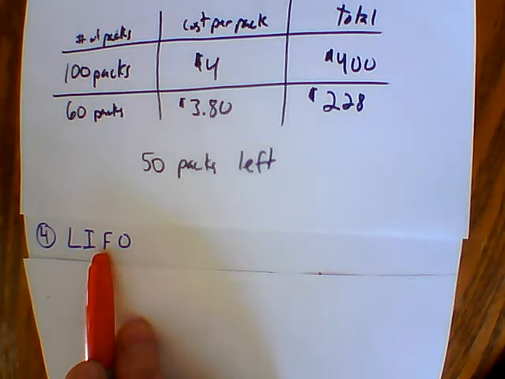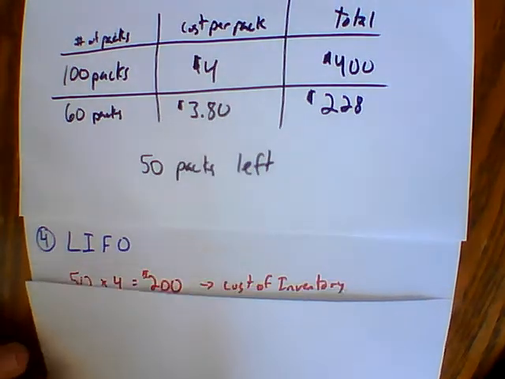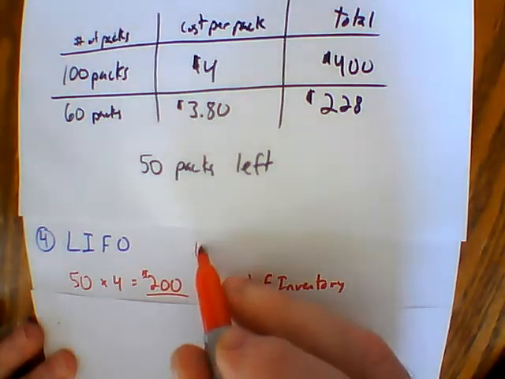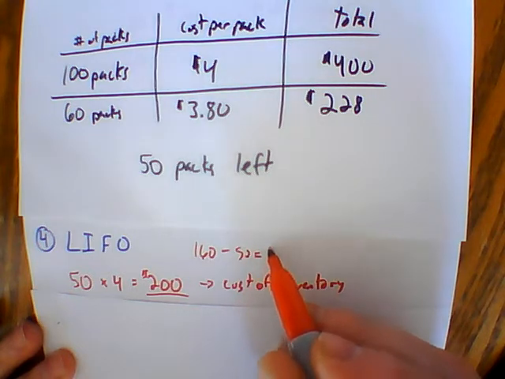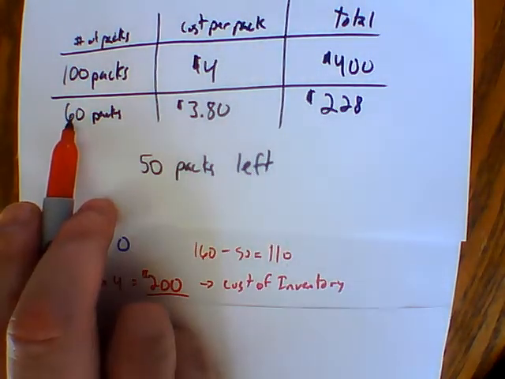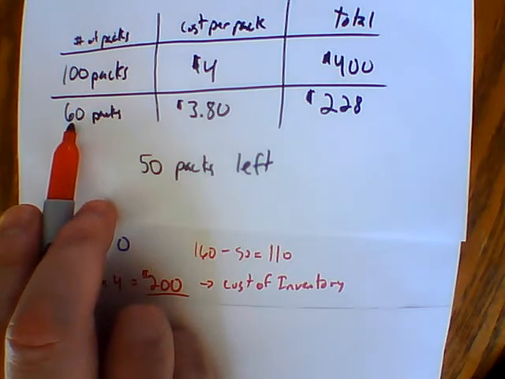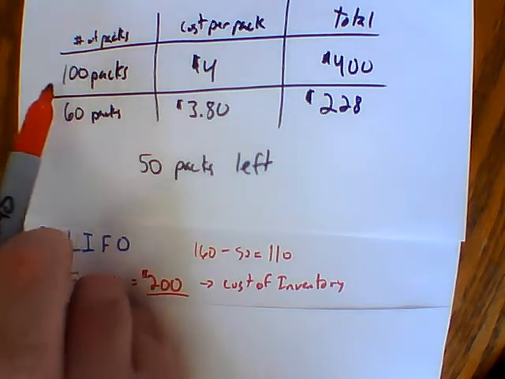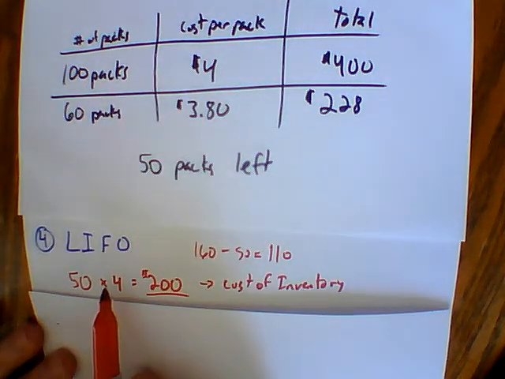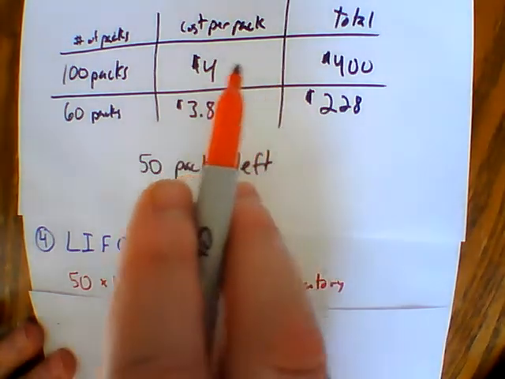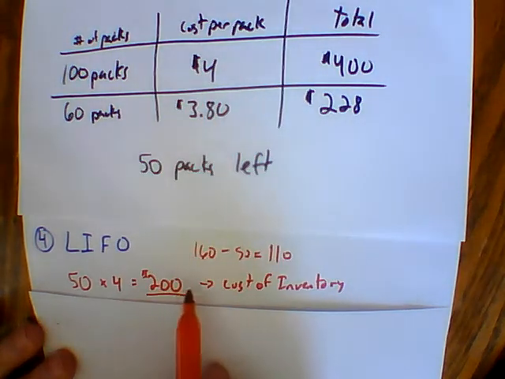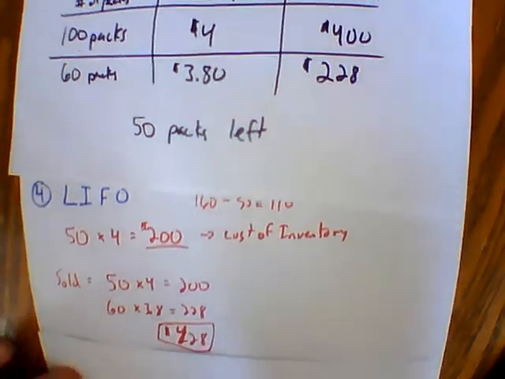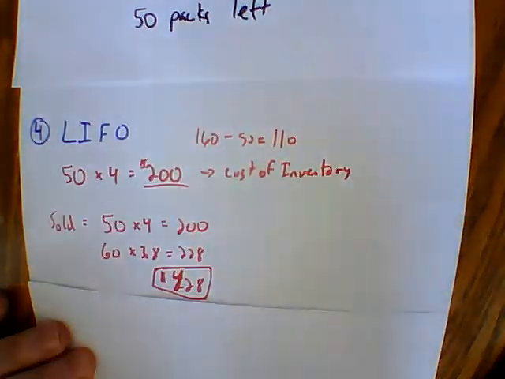So, as we consider this, we start looking at the fact that we have 50 pens left. Because if we take our 160 total minus our 50, that equals 110. So we have 60 pens that were taken from here, then out of that 110, leaving 50 pens taken out here. So the 50 left are part of this first one. So we're going to take 50 times 4, because it's $4 a pack, to have $200 left in the cost of inventory.